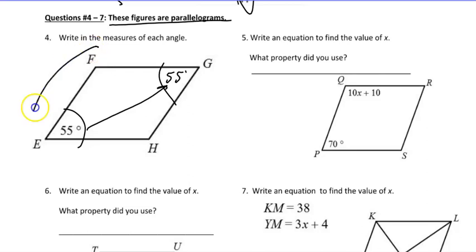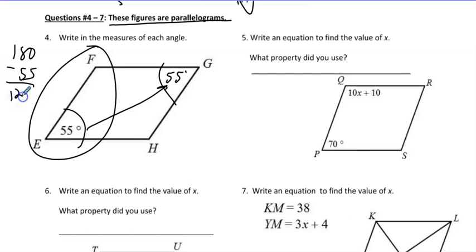We also know that consecutive angles are supplementary. So therefore, if we do 180 minus 55, we get 125. So this angle is 125 degrees, and opposite angles are equal, so that's 125 also.